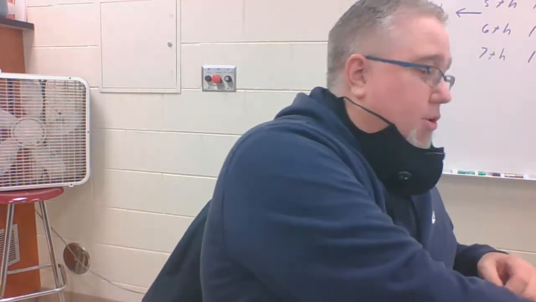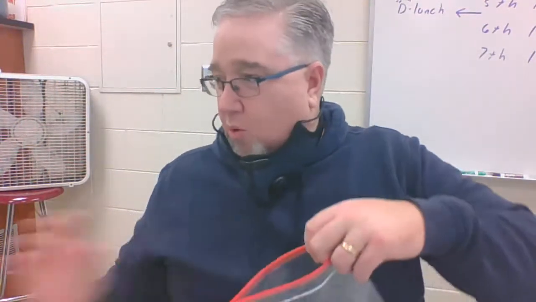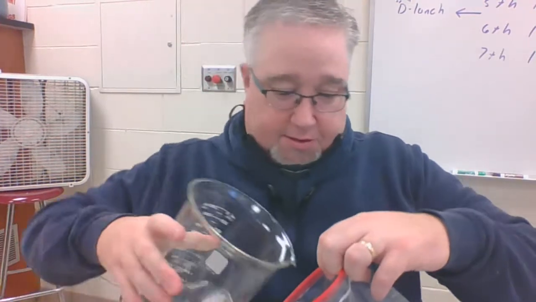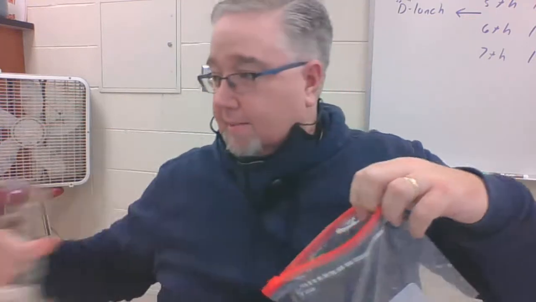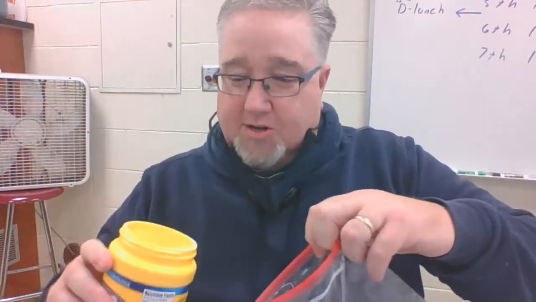Now I'm also going to put in this bag some cornstarch, just some regular cornstarch you might find in your mom's kitchen cabinet. I'm going to pour a little bit more water in here first. That's a little bit better. So I'm going to pour a little bit of this cornstarch in. Cornstarch is a white, powdery substance.